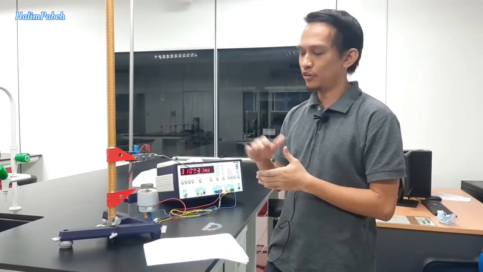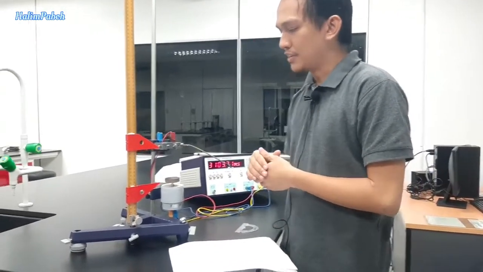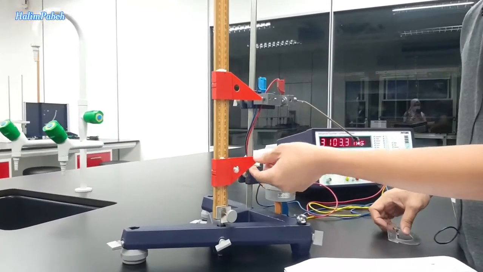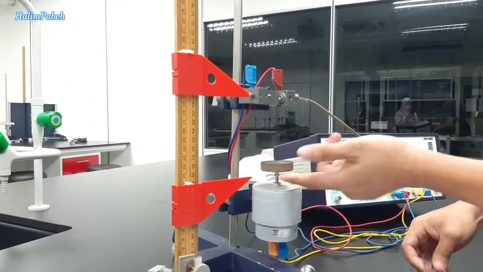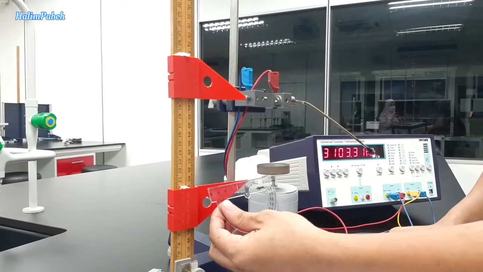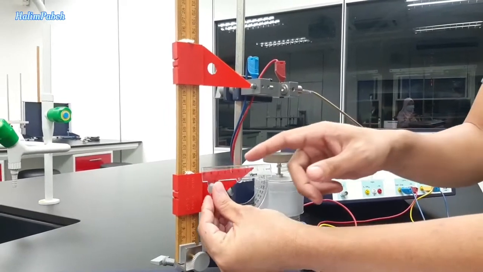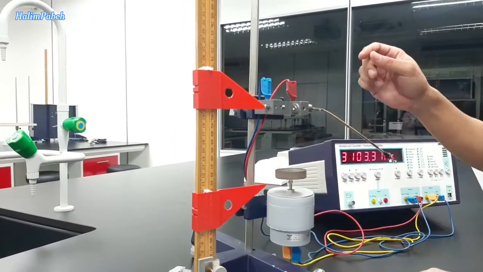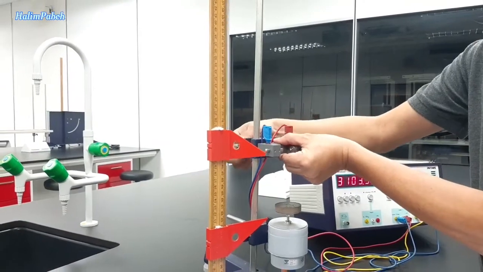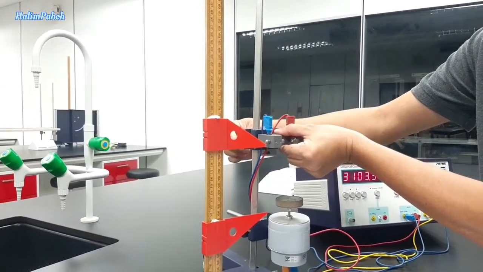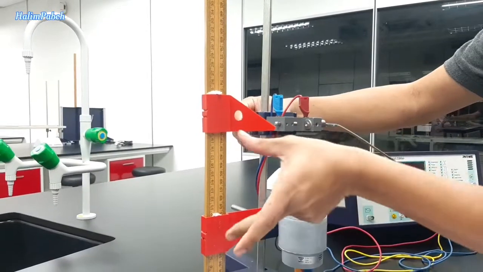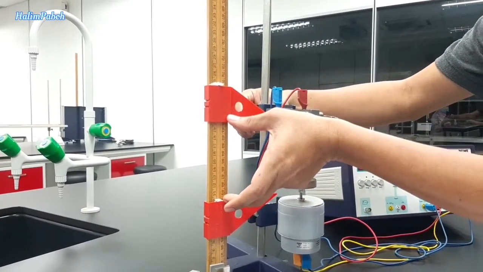For the experimental setup, in this experiment you're going to vary the height of the free fall. Now we start with 100 millimeter of height. Initially, you need to uplift this platform, and then you need to set the base 0 for the platform. So this is the base 0, and then you need to adjust this one to the desired height. For example, now I set at 100 millimeter or 10 centimeter.